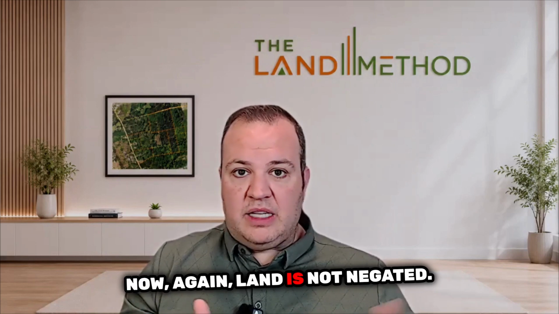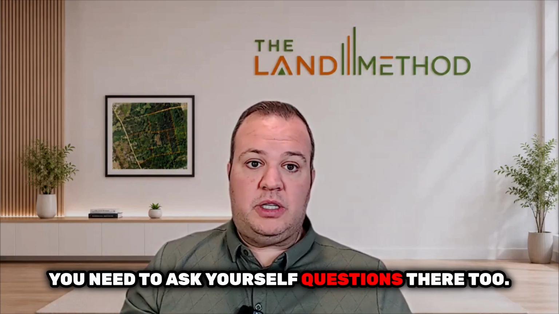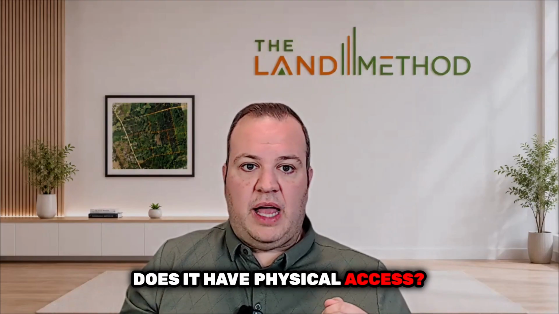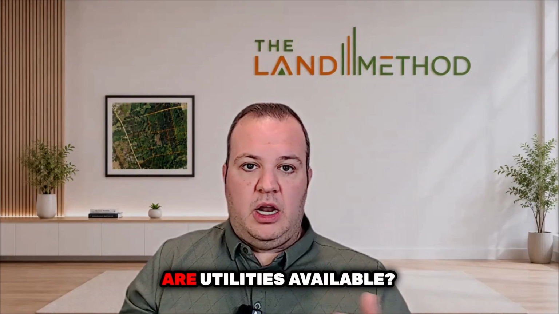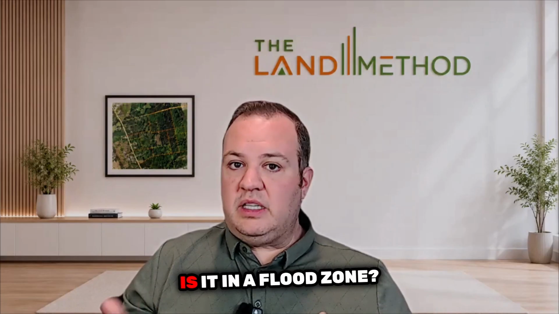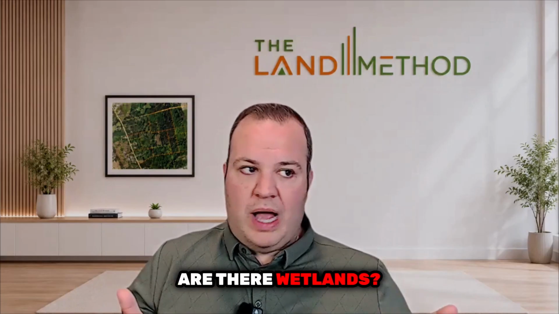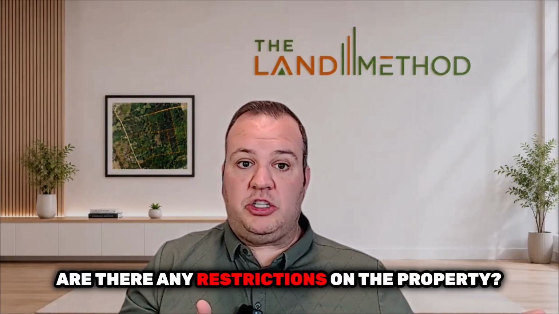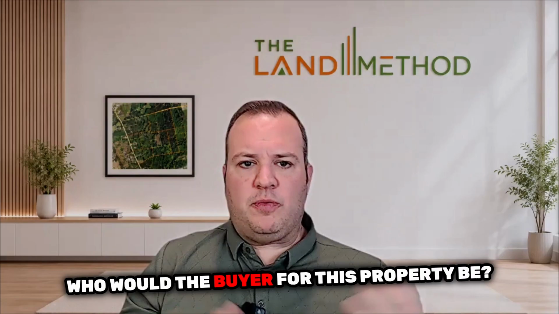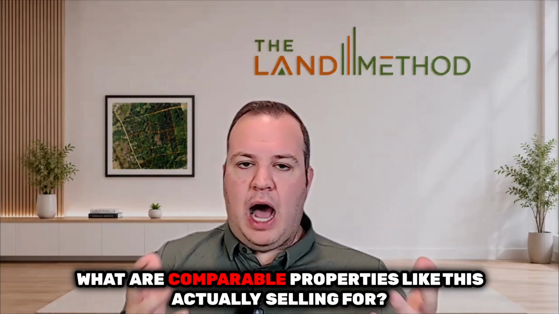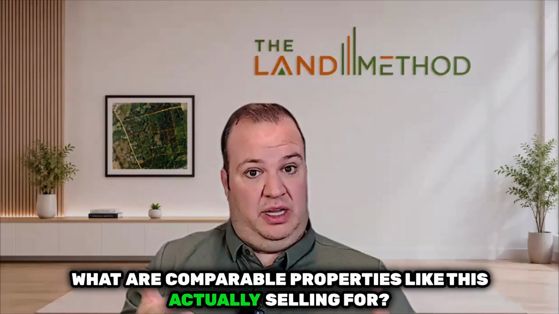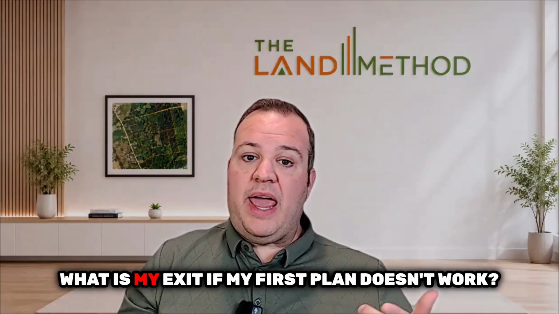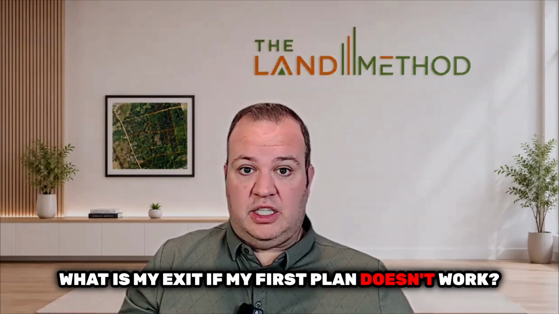Now, again, land is not negated. You need to ask yourself questions there too. Does it have legal access? Does it have physical access? Can someone build on it? Are utilities available? Is it in a flood zone? Are there wetlands? Is the topography usable? Are there any restrictions on the property? Who would the buyer for this property be? What are comparable properties like this actually selling for? How long are they taking to sell? What is my exit if my first plan doesn't work?